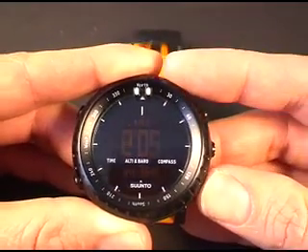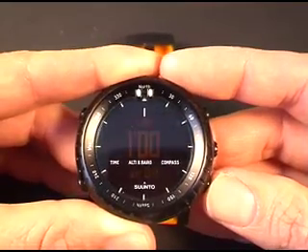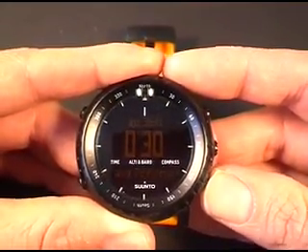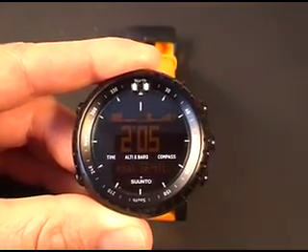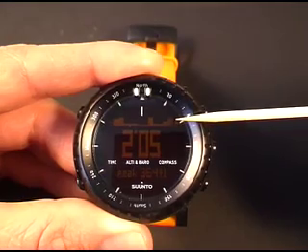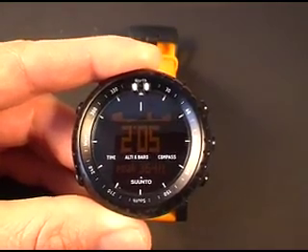So that's pretty cool. It's pretty feature rich, and I mean information rich as well. And here you can track, it gives you a graph of how your altitude changed over time.